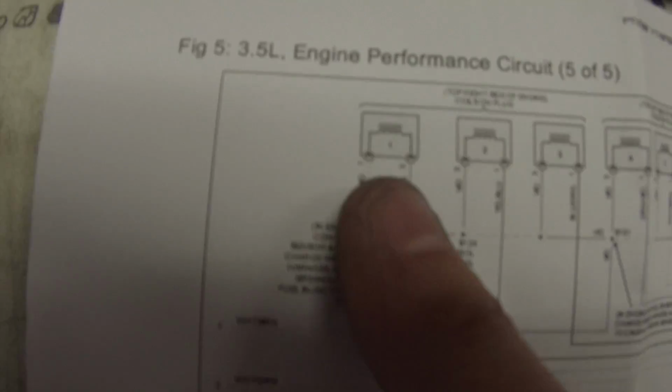Alright, so here's my cylinder number 1 coil, and my control wire is this white and violet that comes down, and it goes to pin 17 at the PCM. It says right there CD1A. Maybe coil driver for cylinder 1. I'm not sure what the A is. I need to check for control, or if I have that 14 volts at this pin.